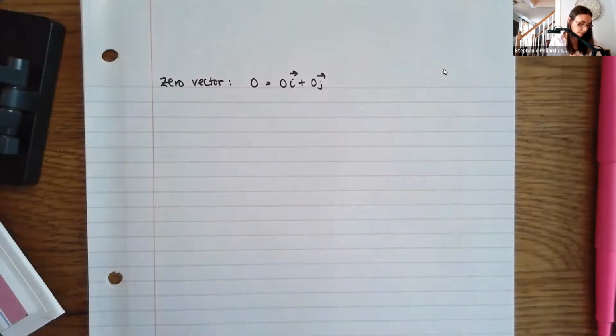You have the idea of additive identity. So adding with 0 doesn't change anything. And you also have the idea of additive inverses. So if you have something like 6i plus negative 6i, then that would cancel itself out to 0. So you do have the idea of additive inverses for vectors as well.